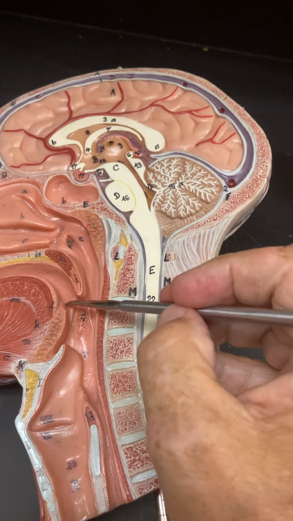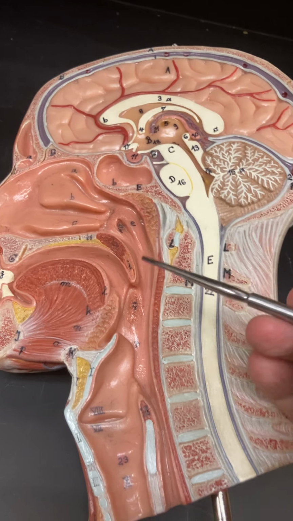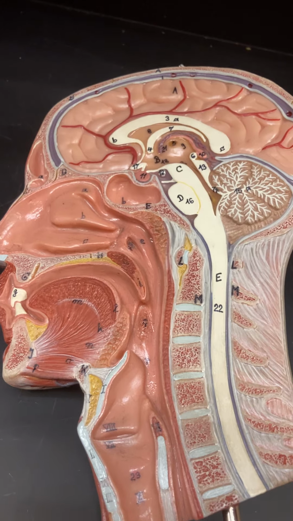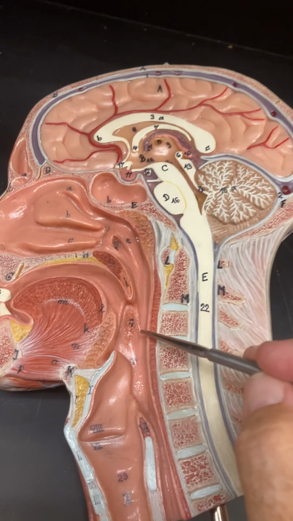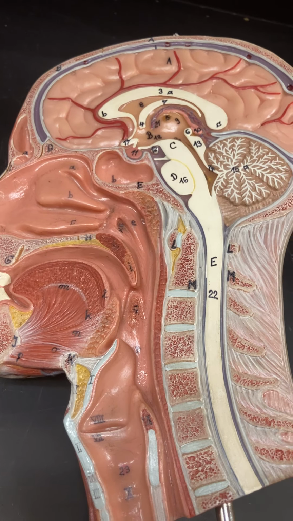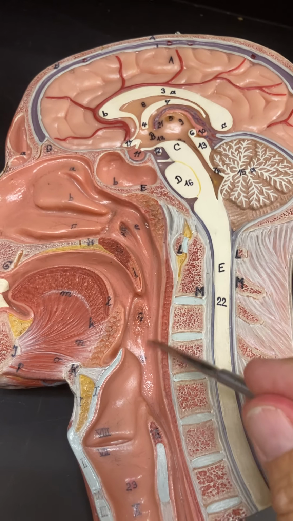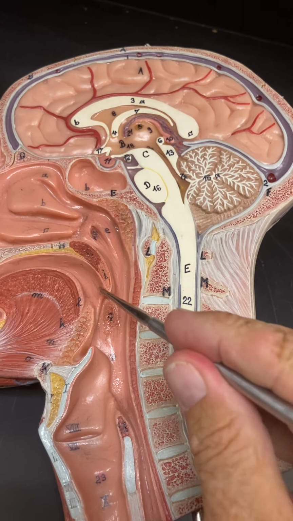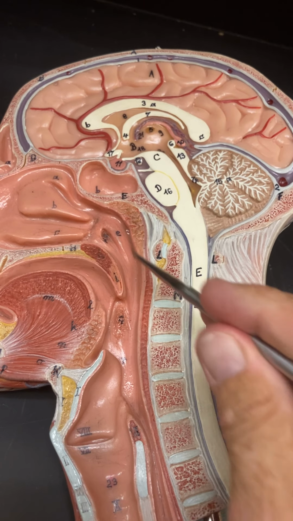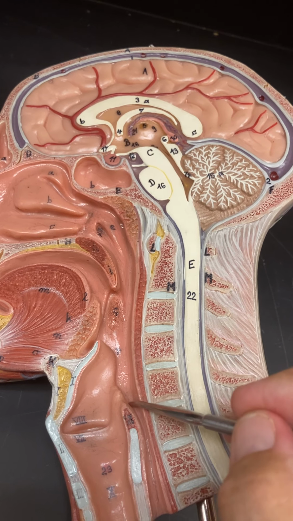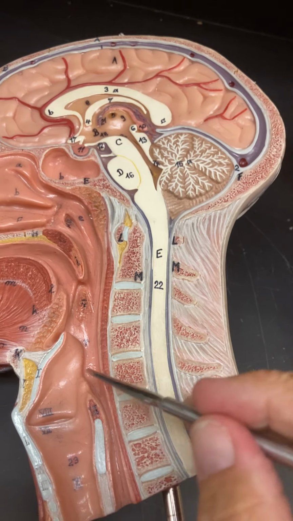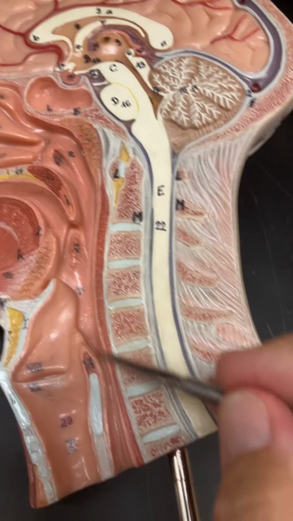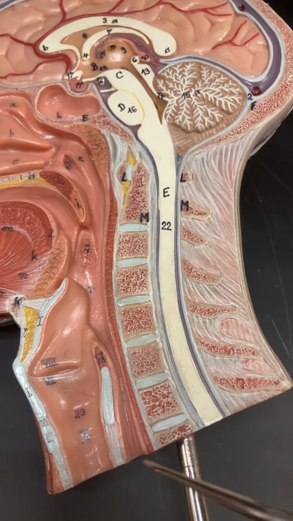When food comes in, remember, the swallowing reflex, we called it. Food hits the back of the pharynx here, and it causes a reflex that pushes the uvula up so food doesn't go up the nasal cavity. It pushes the epiglottis down so food doesn't go into the larynx, and it opens the upper esophageal sphincter so food can go down.